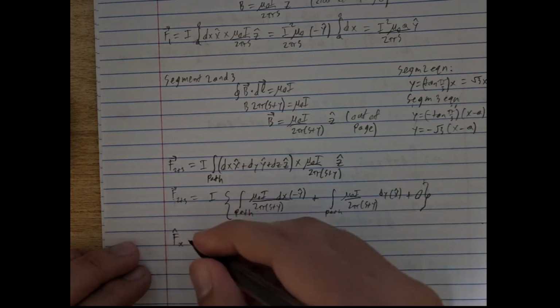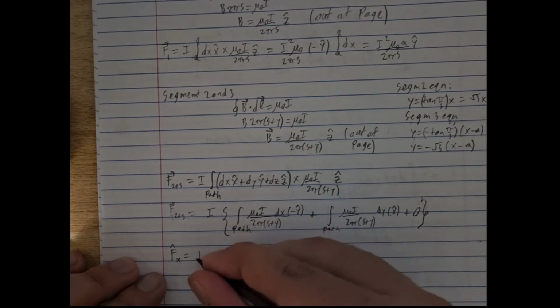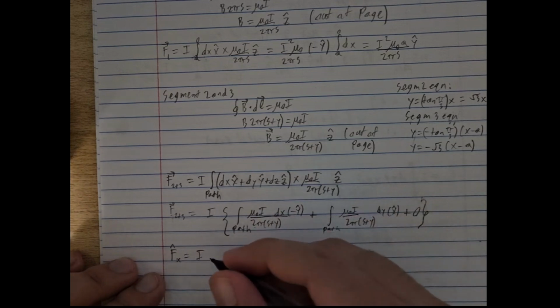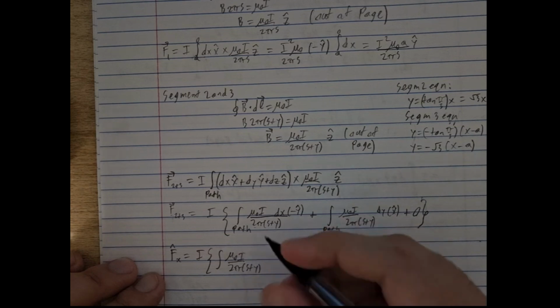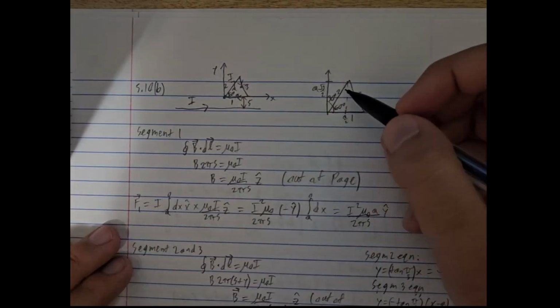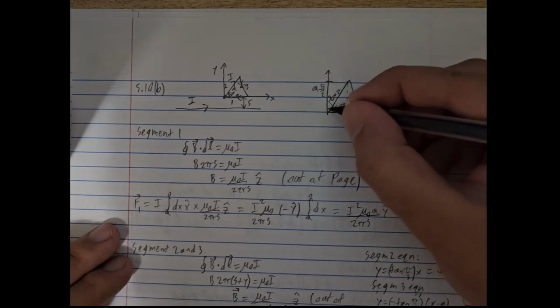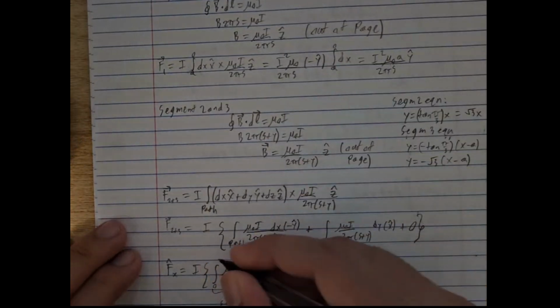So f of x would be I times the path integral from mu naught I over 2 pi of s plus y dx, and this is going to be for segment 2, which means from segment 2 for x, it's going to be going from 0 to a times root 3 over 2. So we can write that in here.